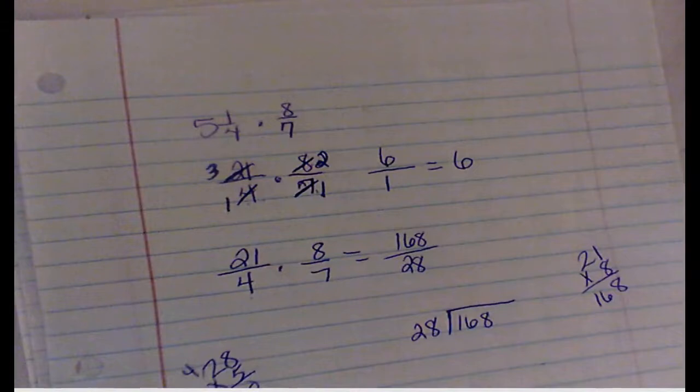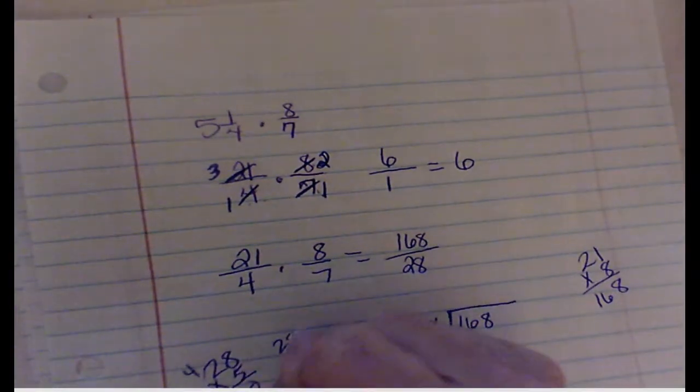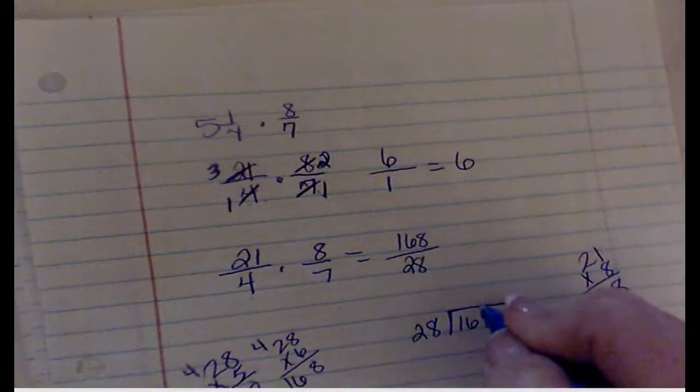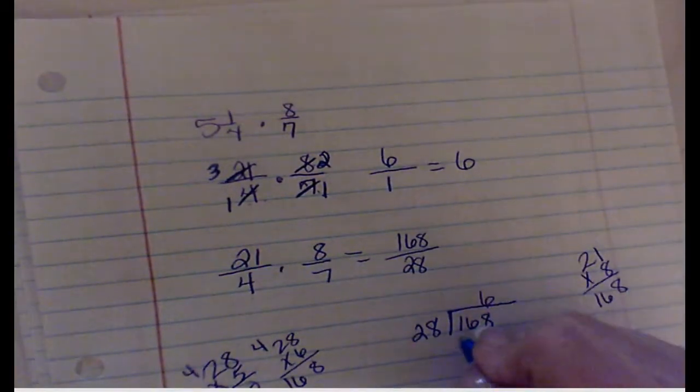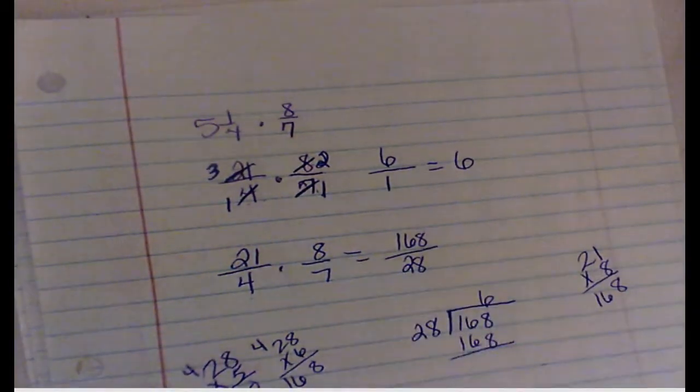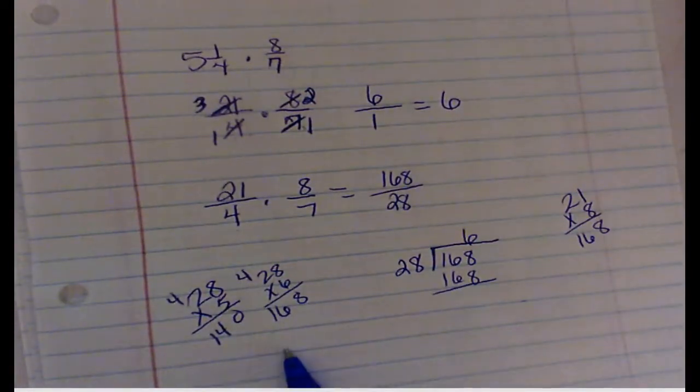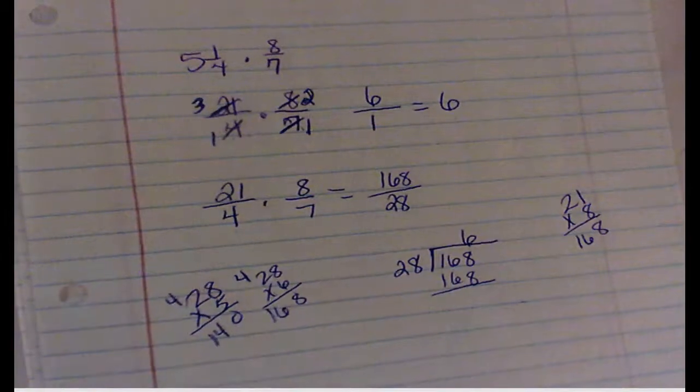I need bigger than that. 28 times 6 is 168. I get the same answer. This is just a little bit more work. Cross simplifying just takes a lot of steps out.